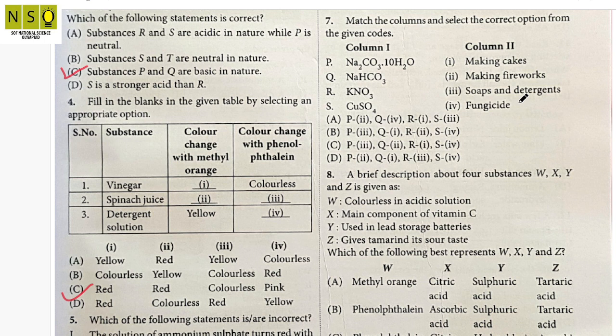Now we have to group them. So this Na2CO3·10H2O, we know that it is used in making soaps and detergents. So option B will be the correct option.